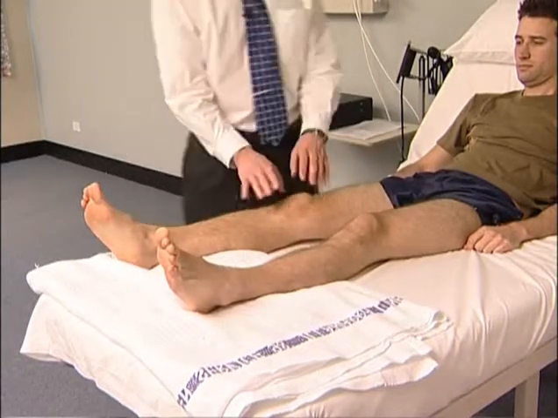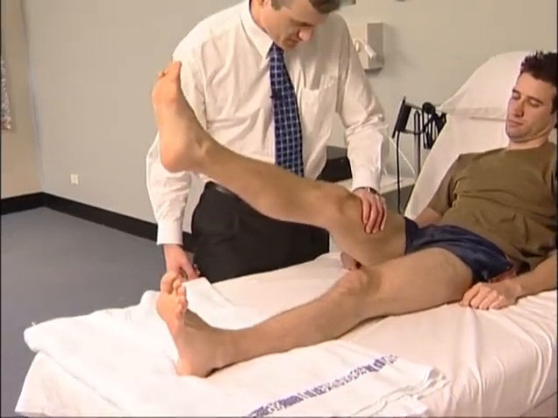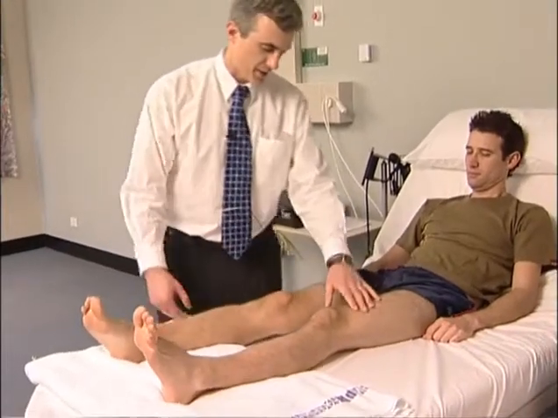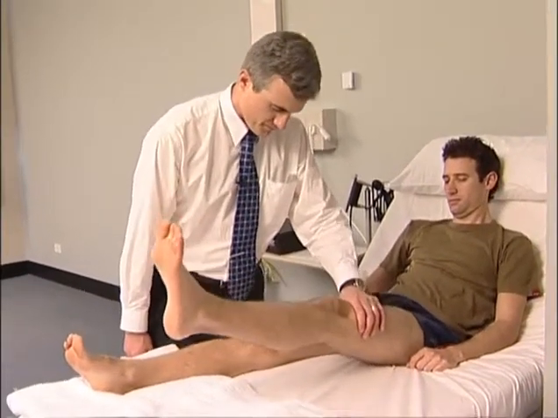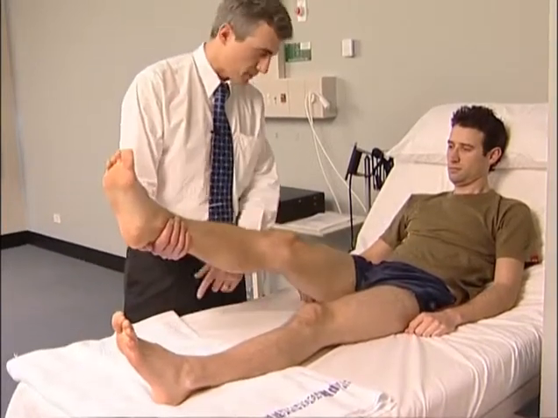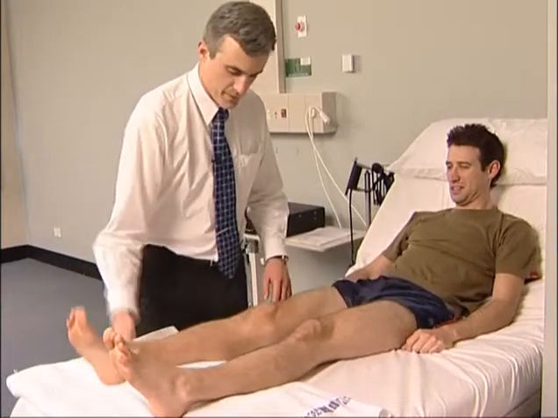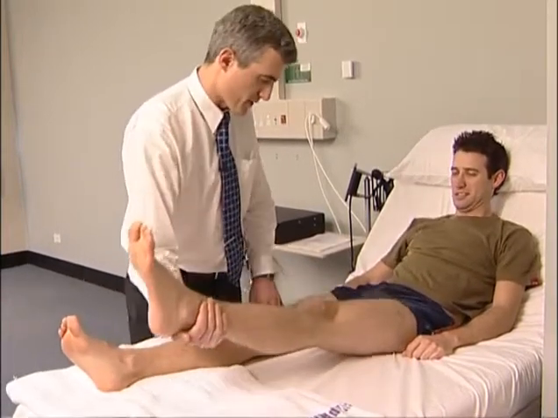Start with hip flexion. Lift this leg straight up in the air. Push hard against me. Push hard. That's it. Good. And this leg. Push hard up. Good. Then hip extension. Now, I'd like you to drive your leg back into the bed. Push down hard. Okay. And again, push down hard.